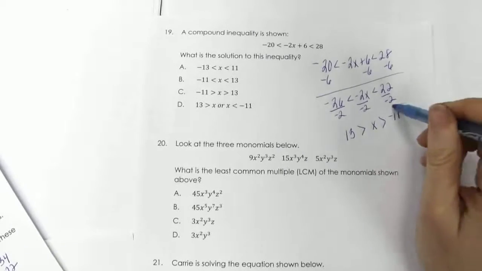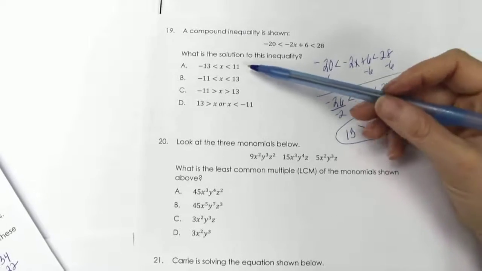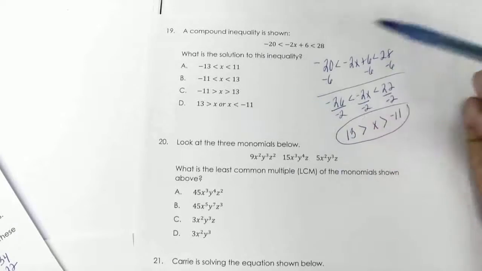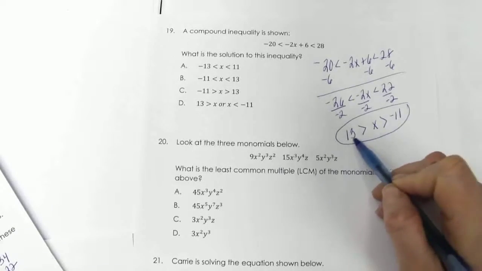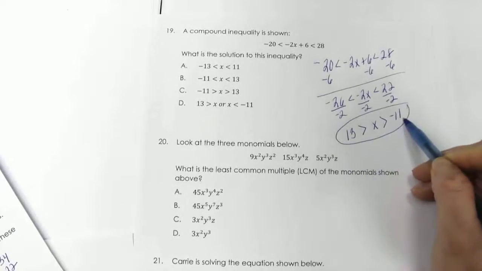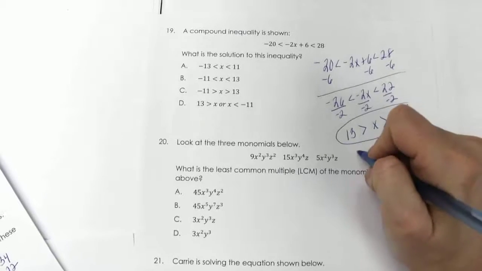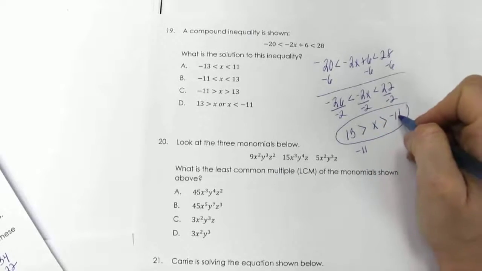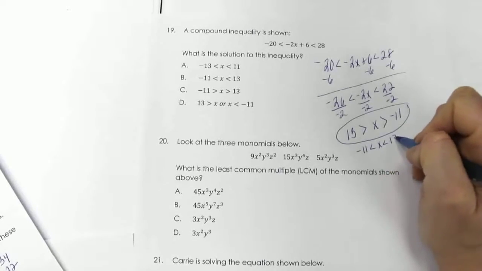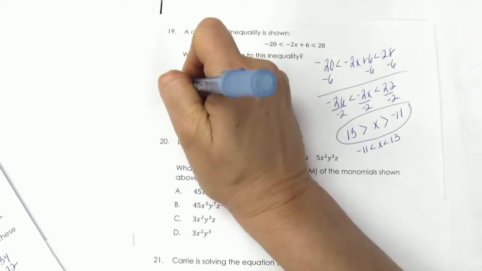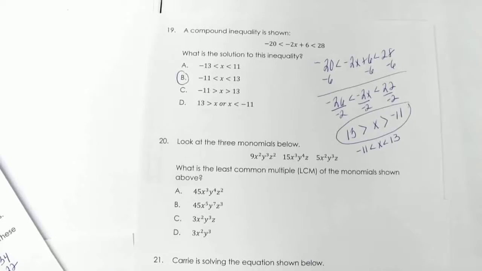Now, this is a great answer. However, it's not listed here. I want you to know that typically, when you write something in compact form like this, they will have it reversed where the smallest number, negative 11, is written first. They will flip the entire thing around, making B your answer.